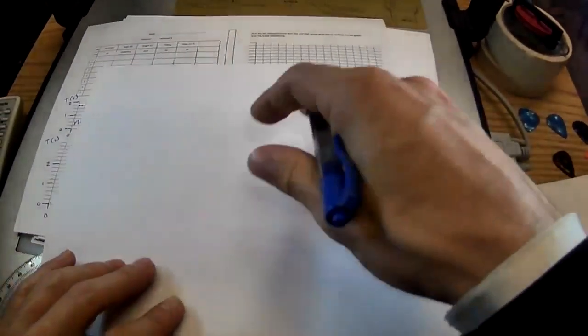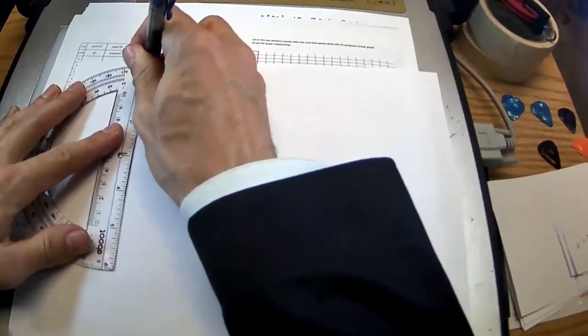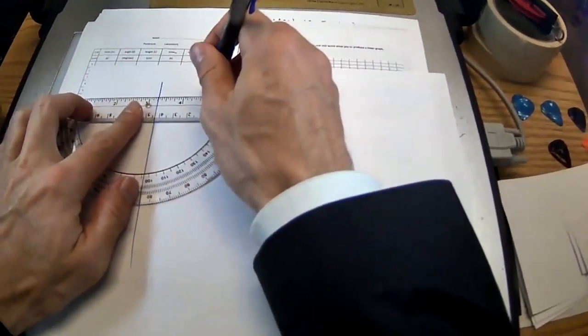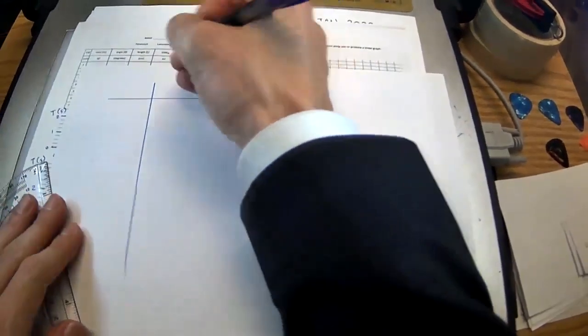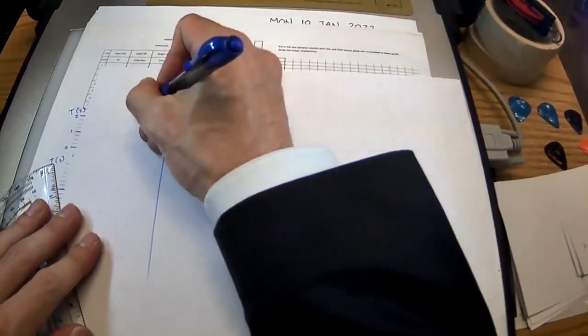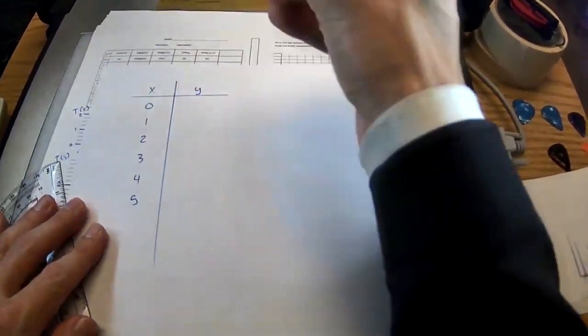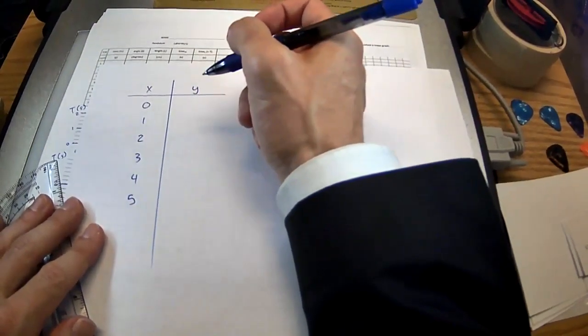I'm just going to go back and do an algebra recap. Let's say you have something like, I'll go real basic just so it's really apparent what's going on. X, Y values. And maybe your X values go like 0, 1, 2, 3, 4, 5. And your Y values, I shouldn't have done that.